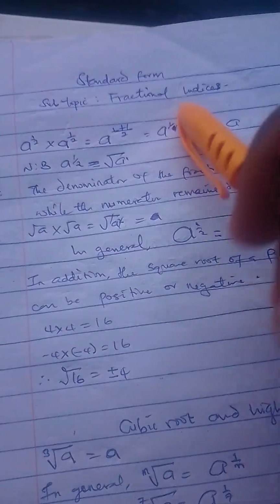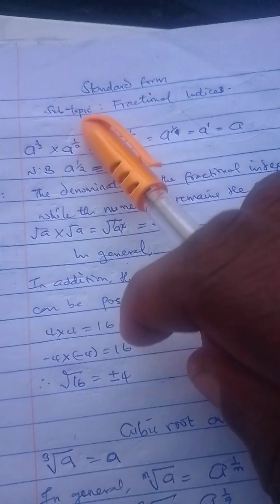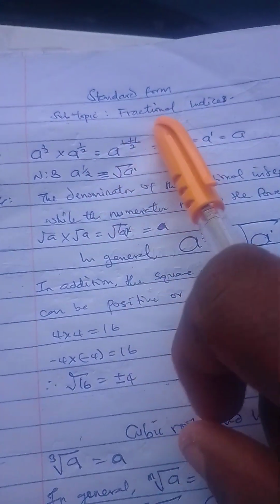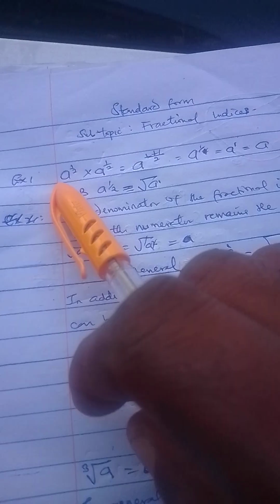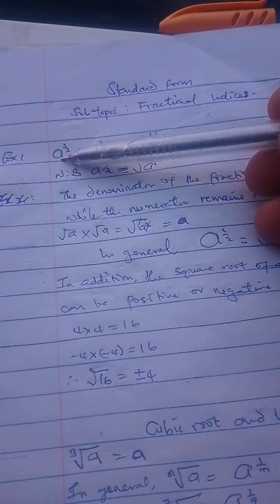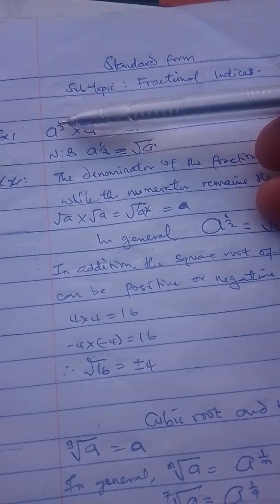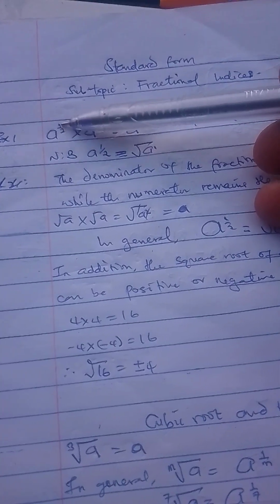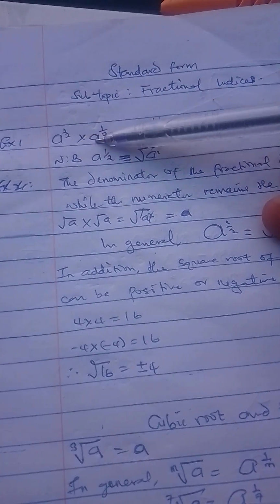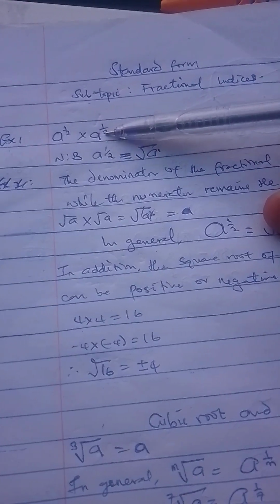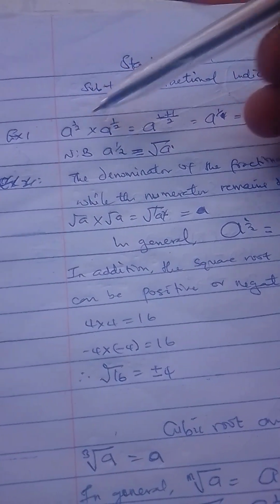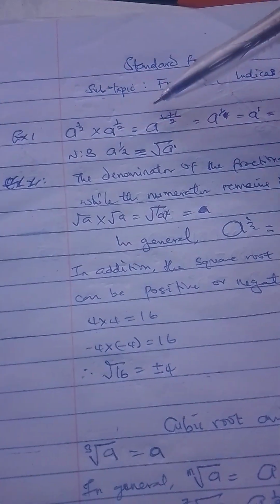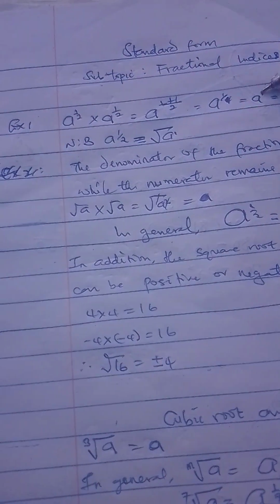Okay, so this morning we want to treat standard form, while the subtopic is fractional indices, right? Fractional indices. So when I have a, and its index rather is 1/2, to be multiplied by a, another index 1/2. What it simply means is that because of the multiplication sign, both fractions will add up. So 1/2 plus 1/2 will give us 1.